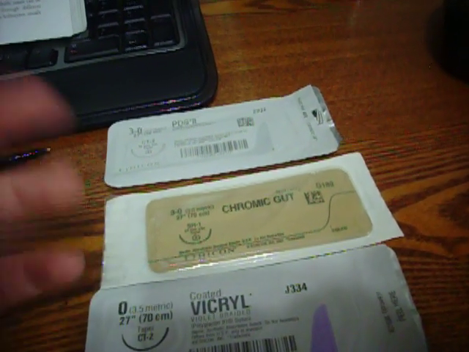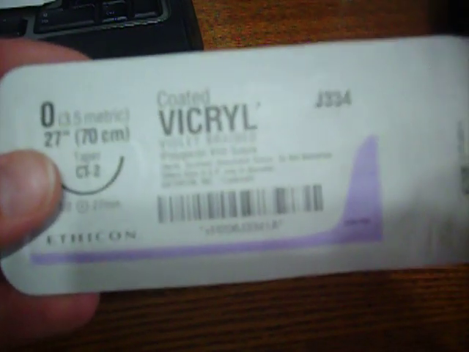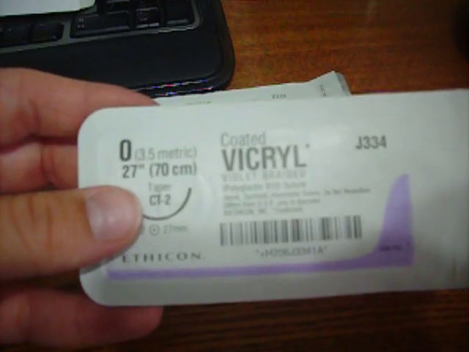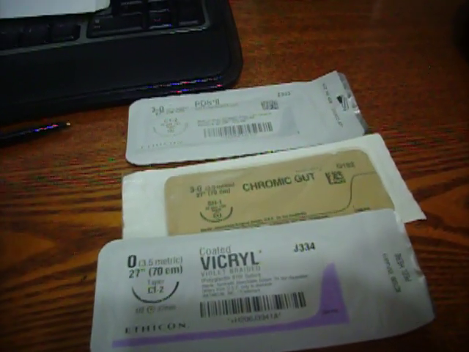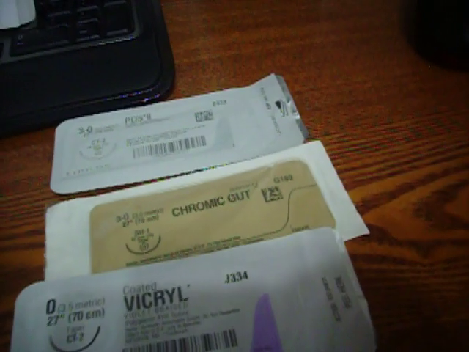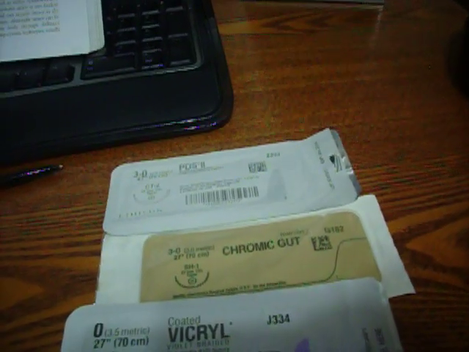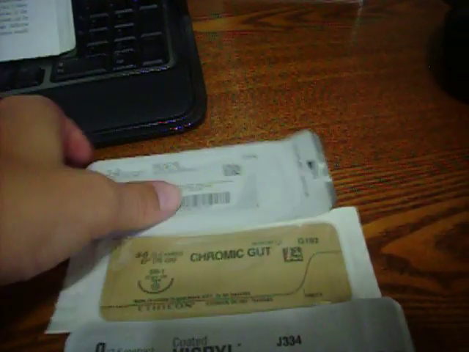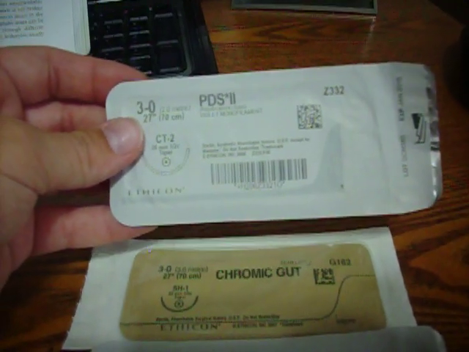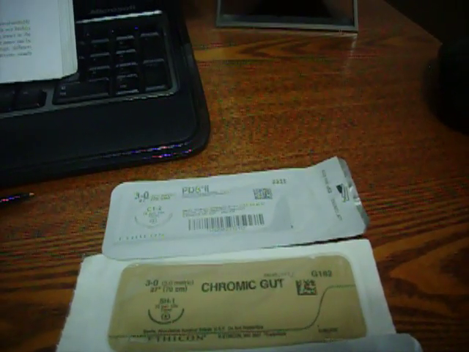And then also, braided versus monofilament. This one right here, Vicryl, is an example of braided. And what braided is, 2 or more strands of the suture are braided together. And then monofilament, which PDS is an example of, is just 1 strand. And so, the braided, it's bigger and it holds knots better, but the monofilament, there's less drag of friction with the tissues, so there's advantages and disadvantages.